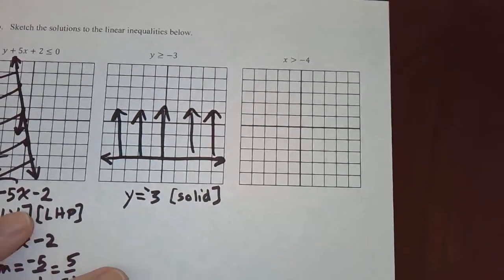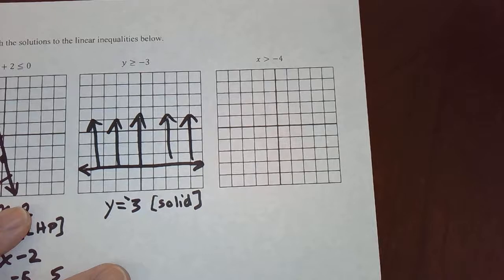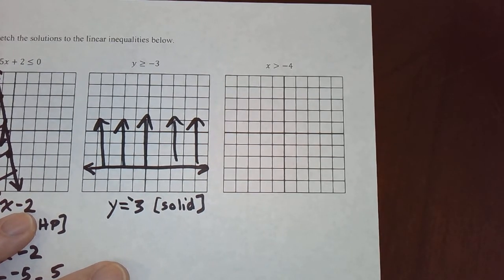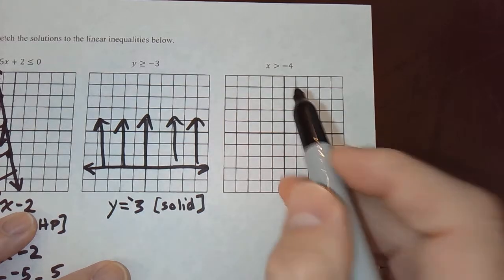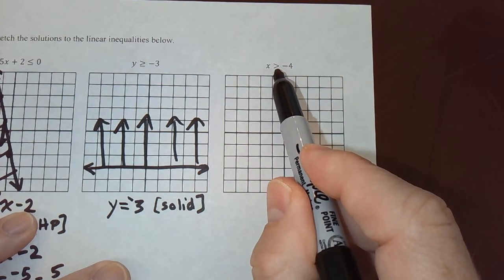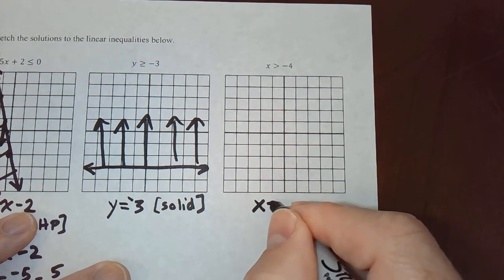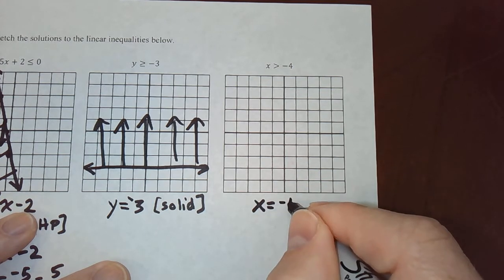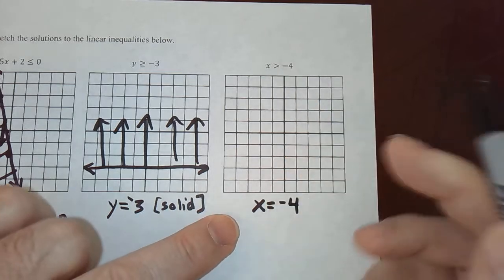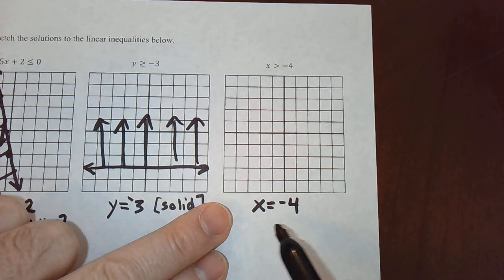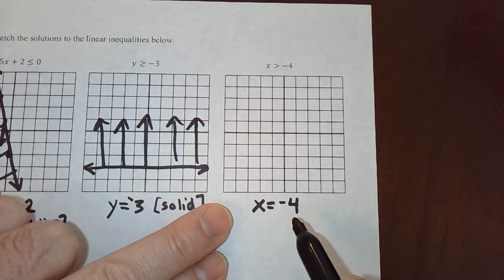Okay, so this is maybe a tricky one. There's no y value, so we can't put it in slope-intercept form. Let's see what we know about this. Well, the line would be x equals -4 because you change the inequality into an equal sign. What kind of a line is this? When you don't have a y, you just have x equals a number.